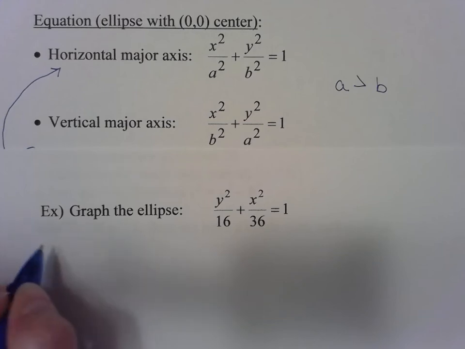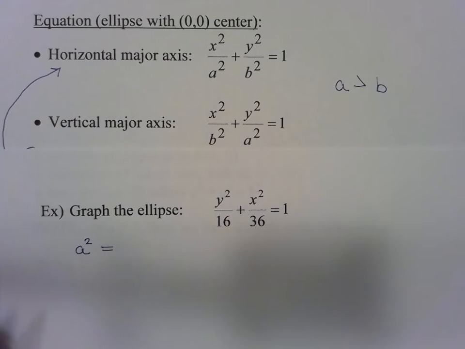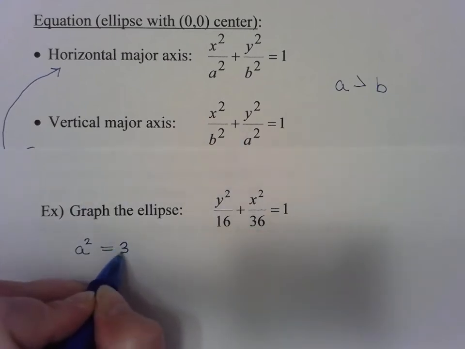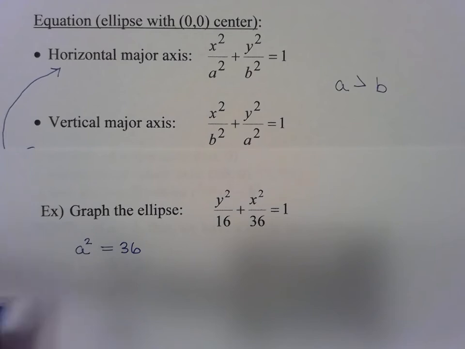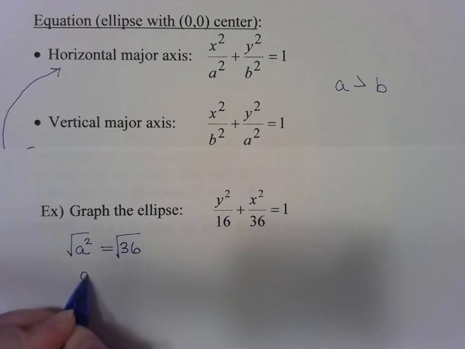What is going to be the value for A? Remember, A is the larger of the two, so that means A squared is 36 for this one. If I square root both sides, that means A is 6.